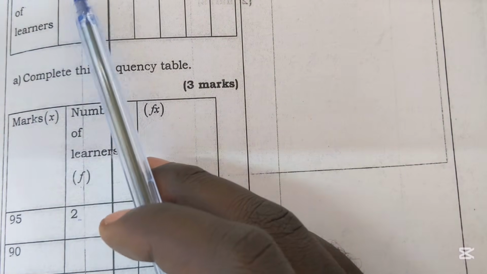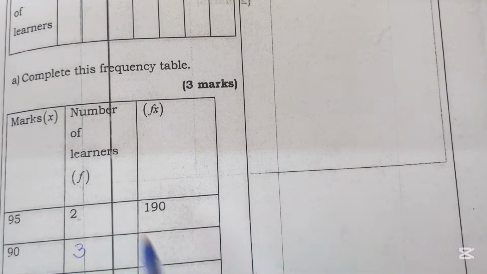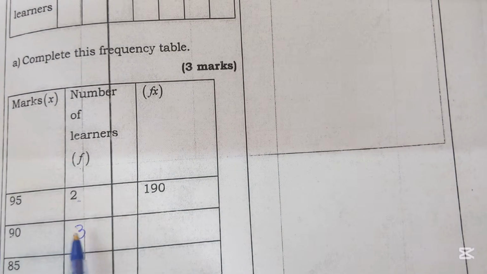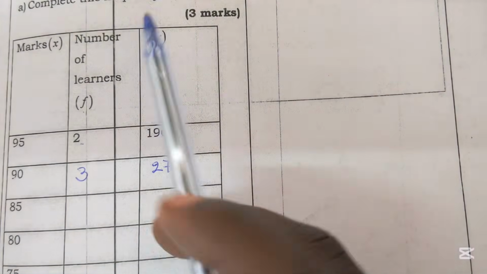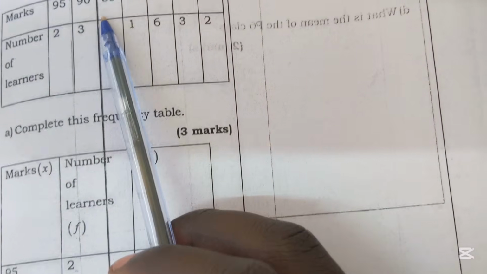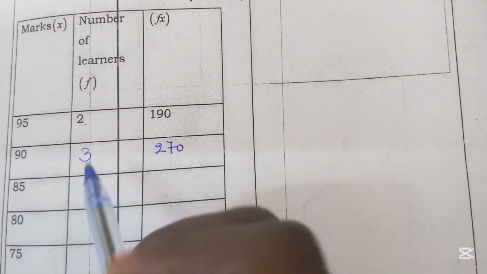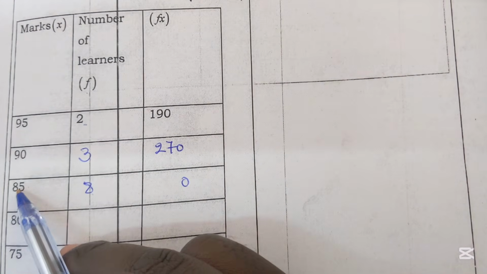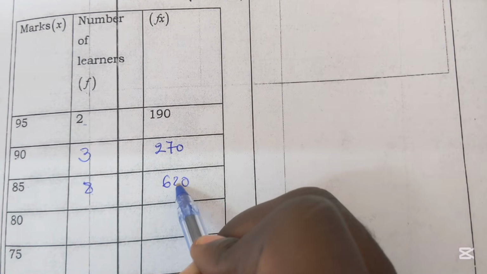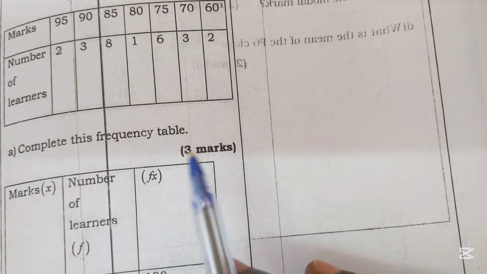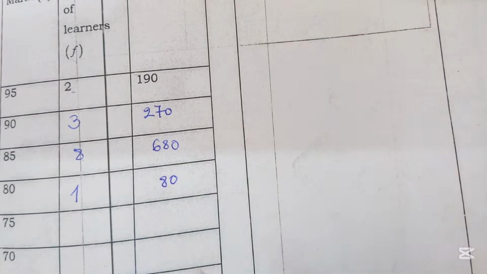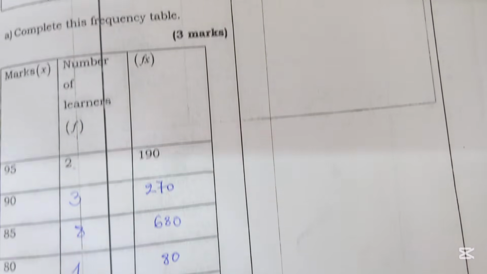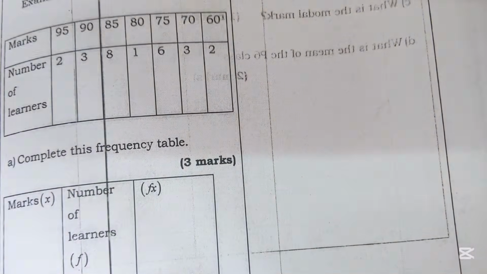Whereas here, those who got 90 will be 3. And we know that we take this one times 3 to get 270. Whereas here, those who get 85, there are 8. So that you have to fill this table. 8 times 5 is equal to 40, write a 4, and this is 64, 68. I'll come back to 80 is 1. 8 times 1 is equal to 80, and those who get 75, there are 6.